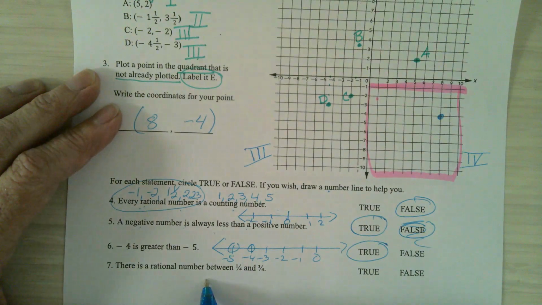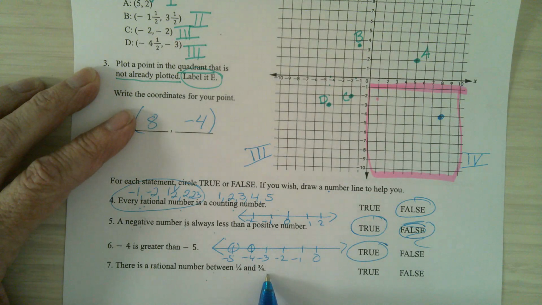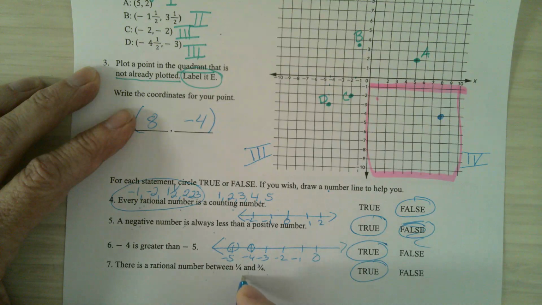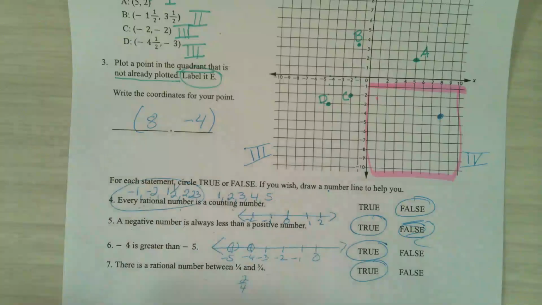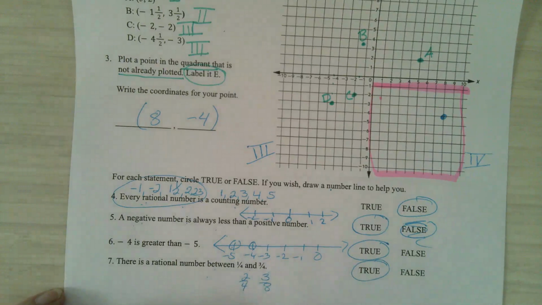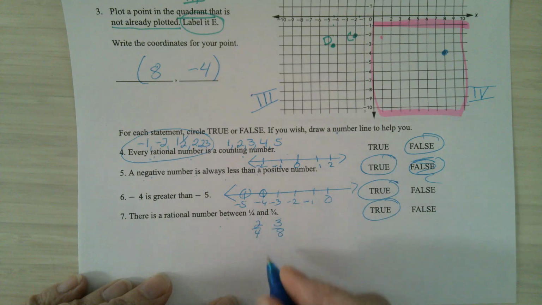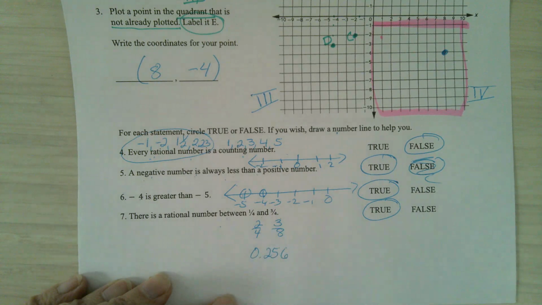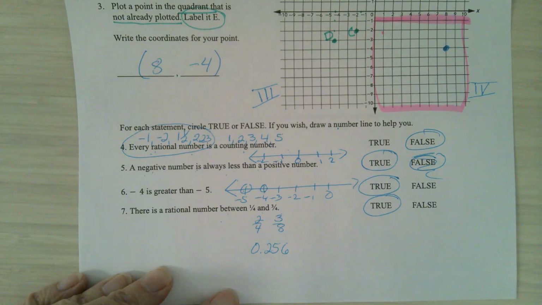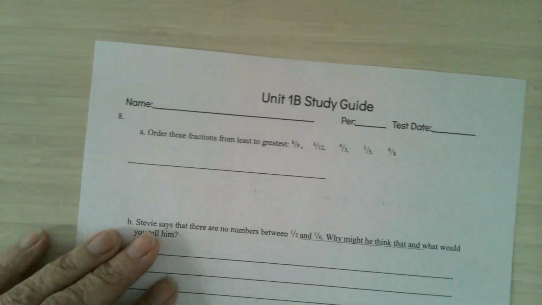There is a rational number between 1/4 and 3/4. That is true. 2/4. You could have 3/8. 3/8 would be between there. There could be a lot of different numbers there. And rational numbers, you could have a decimal. 0.256 would be in between there. So there's an infinite number of numbers between those two fractions. Now let's go to the next page.